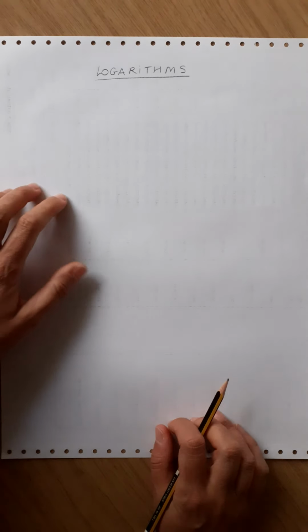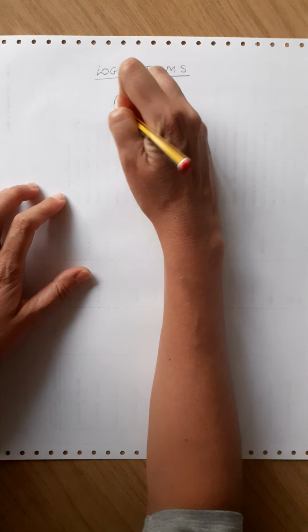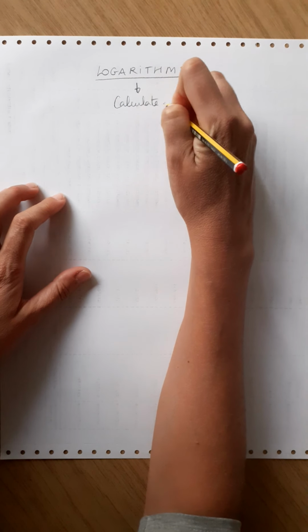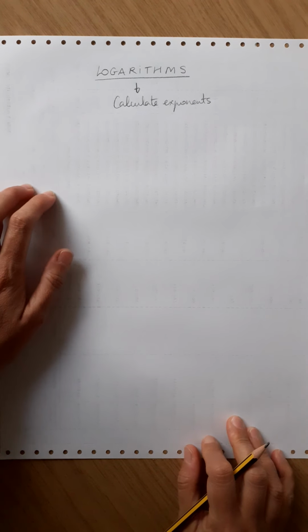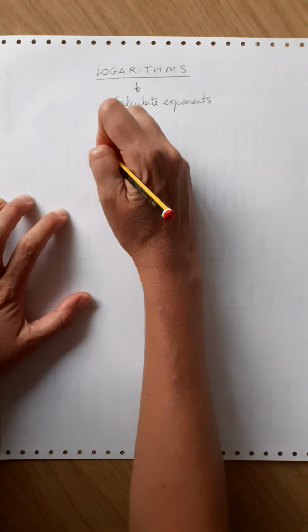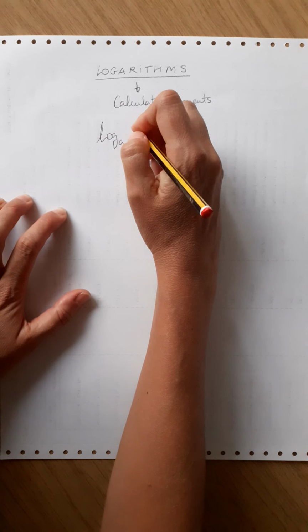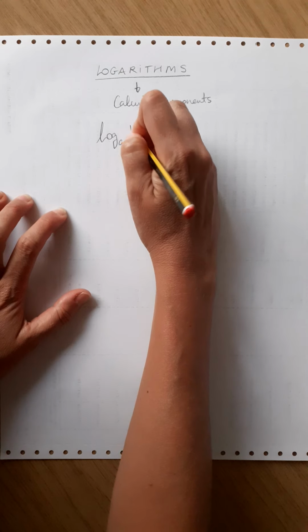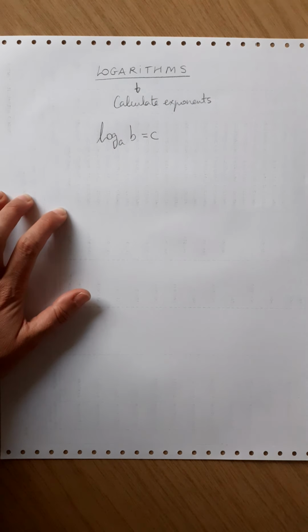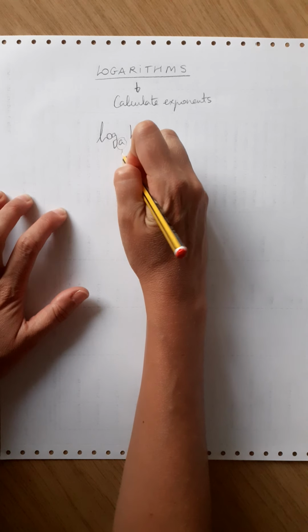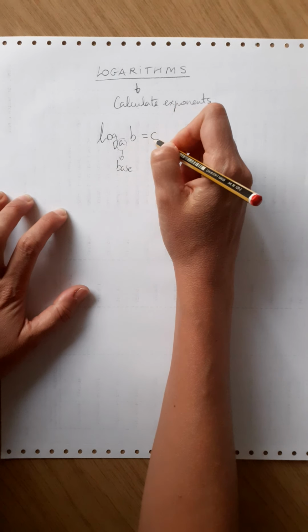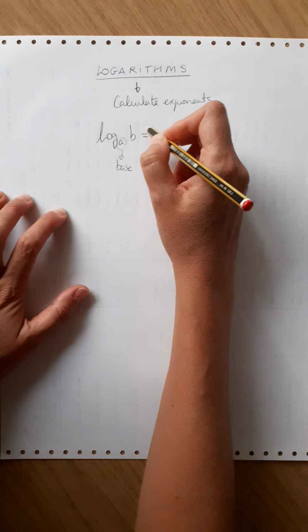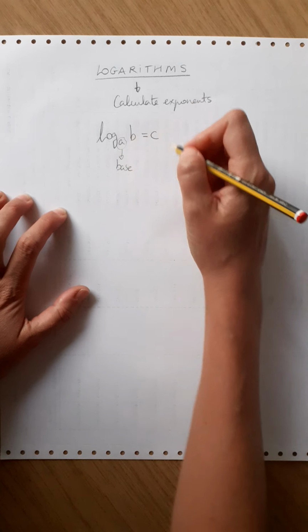Today we are going to talk about logarithms. Remember that logarithms are to calculate exponents for a certain base, and to obtain a result. So imagine that I have logarithm base A of B equals C. This number is the base of the logarithm, the number we write here. Then this will be the exponent so that I obtain B, this number.